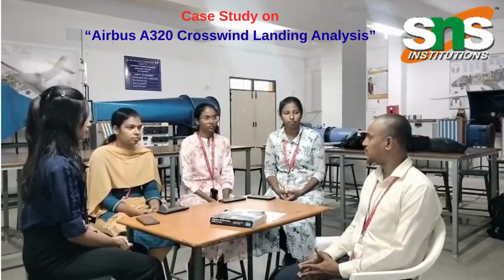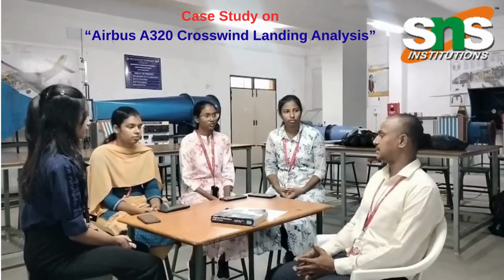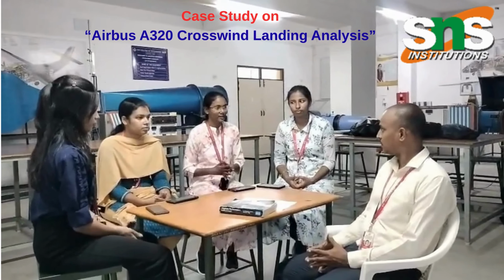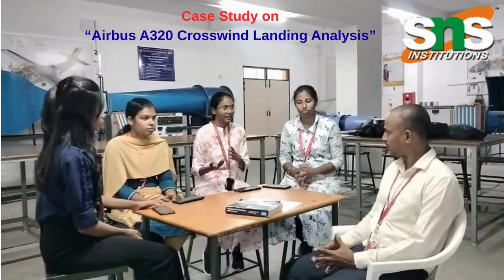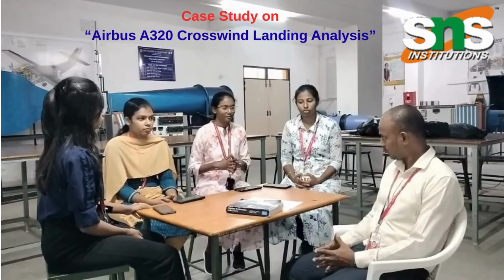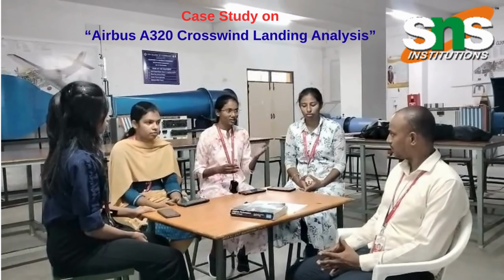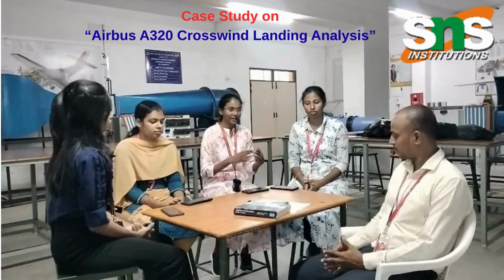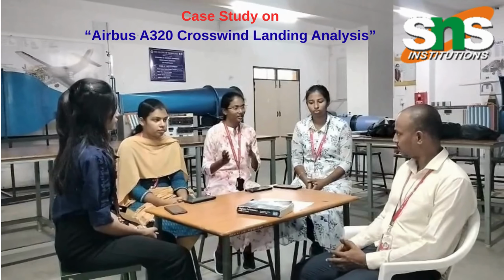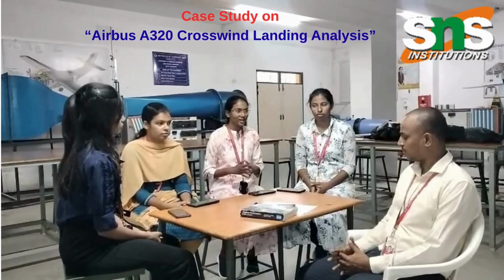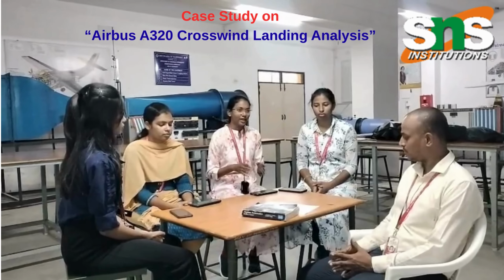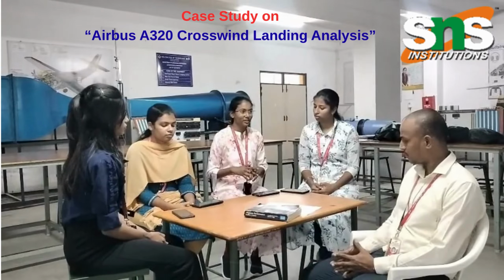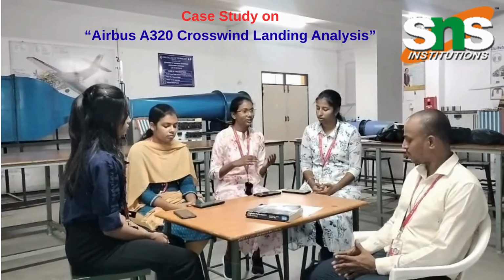What is the weathercocking effect? When the crosswind hits the aircraft, it makes the vertical tail fin experience aerodynamic forces. This forces the nose to align with the wind. This natural tendency of the aircraft to align with the wind is called the weathercocking effect. It is the same as a weather vane.